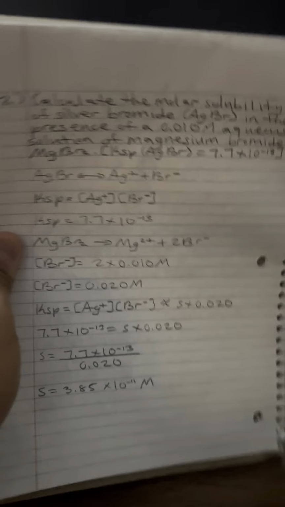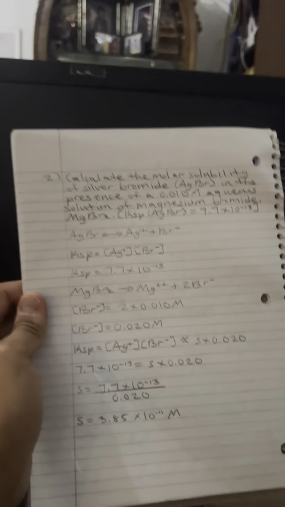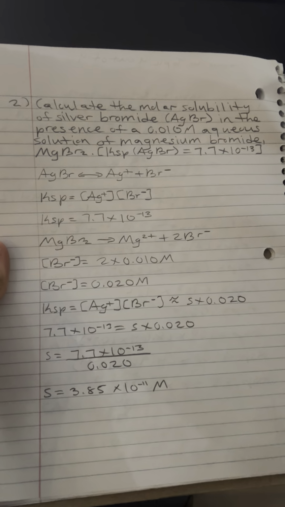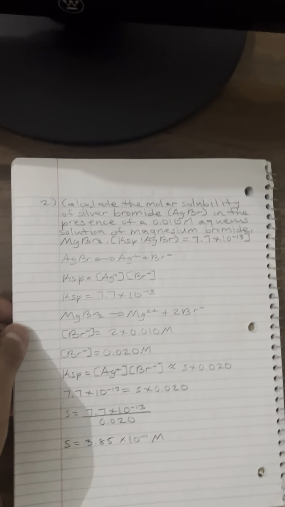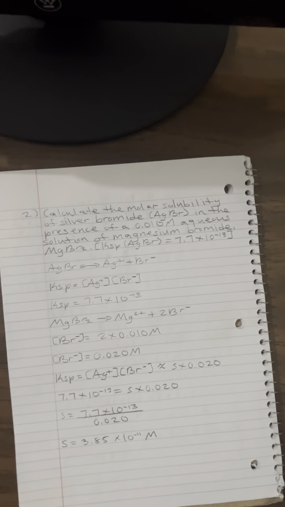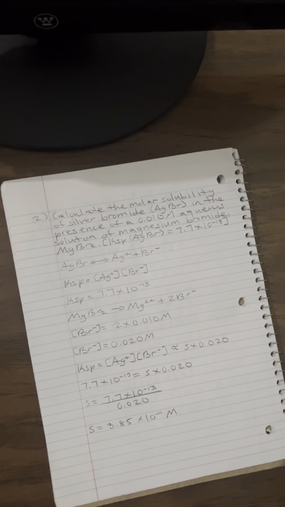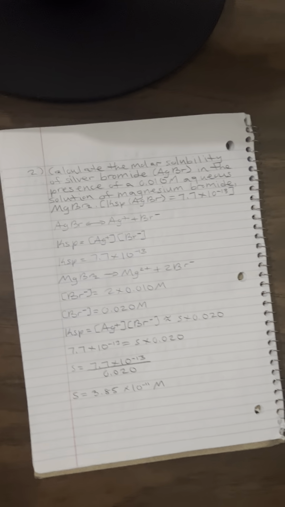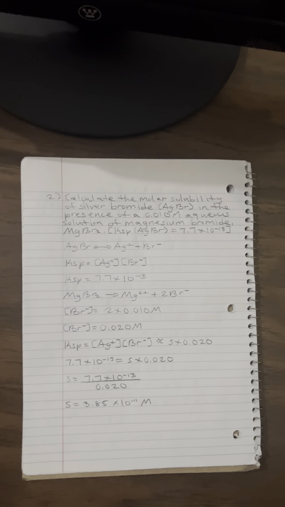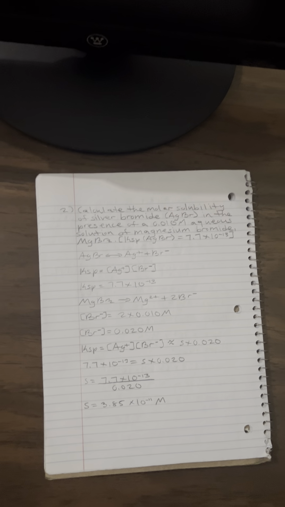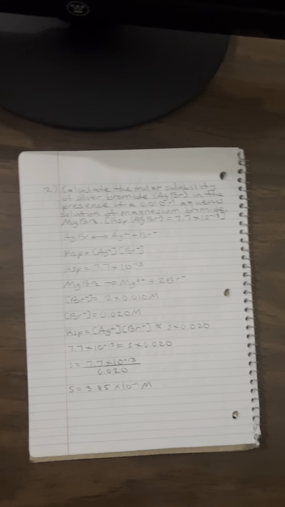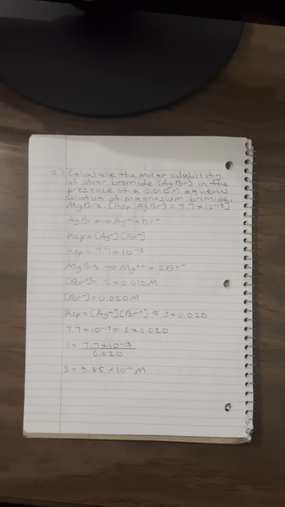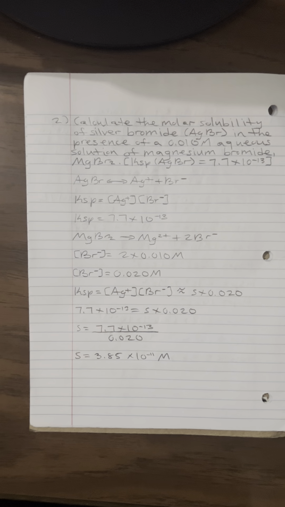The last question for this is to calculate the molar solubility of silver bromide, AgBr, in the presence of a 0.010 molar aqueous solution of magnesium bromide, MgBr2. The Ksp for AgBr is equal to 7.7 times 10^-13. So AgBr is related to Ag+ plus Br-. Ksp is equal to Ag+ times Br-. Ksp is equal to 7.7 times 10^-13.